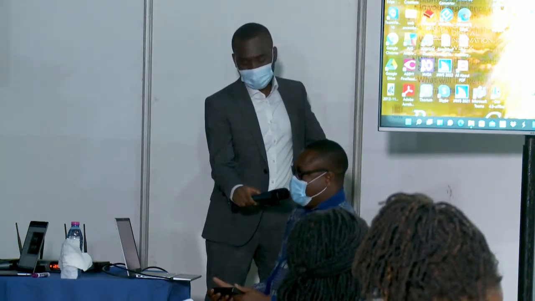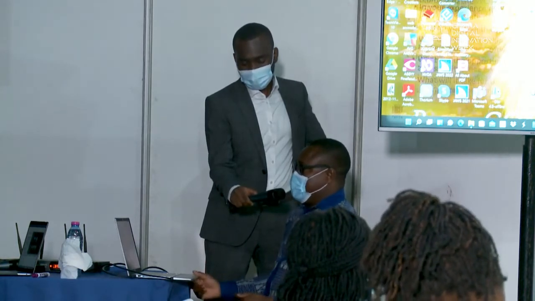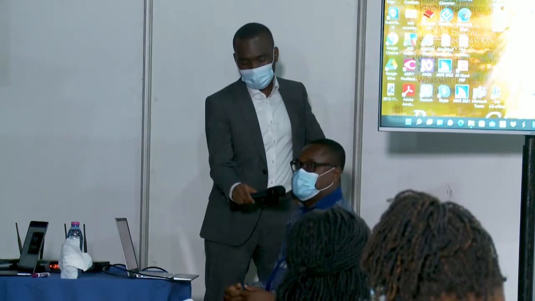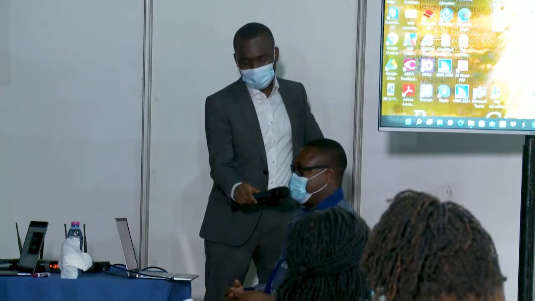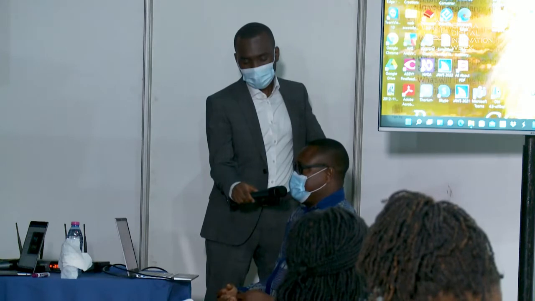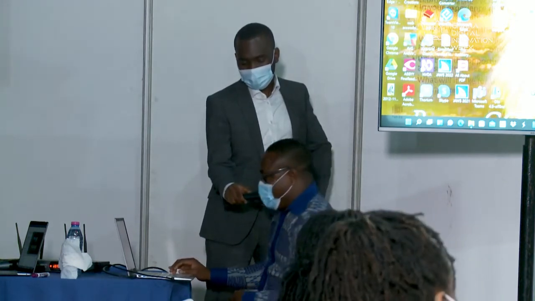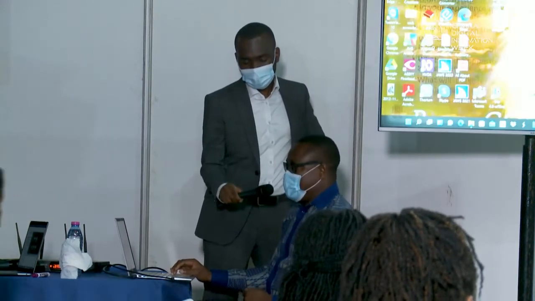Okay, so now I will not talk much. I'm just going to demonstrate how I use my computer. I use both the screen reader and the screen magnification software, but I'll start with the screen reader software. We use mainly the keyboard, so I'm going to use my arrow keys.